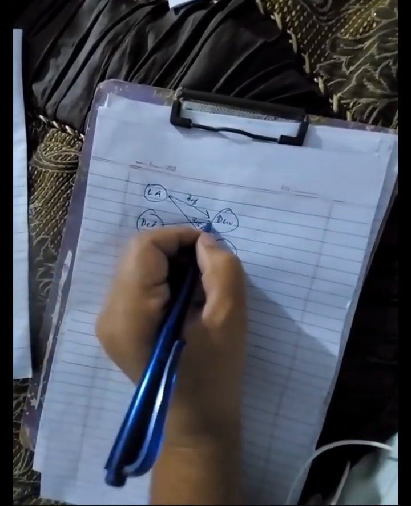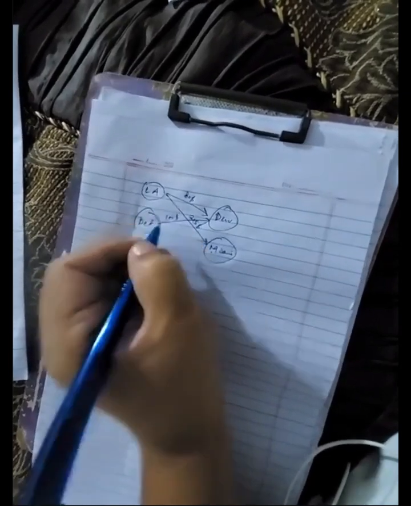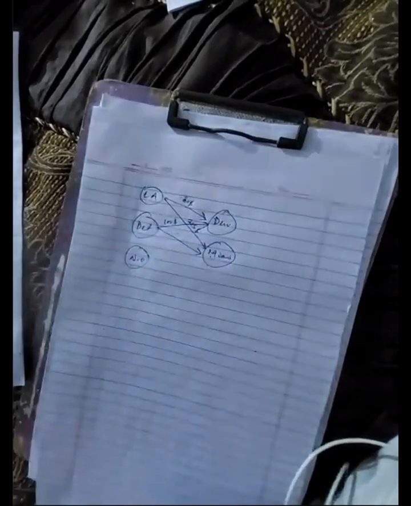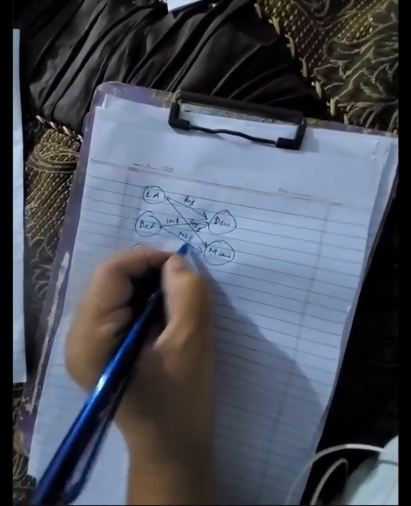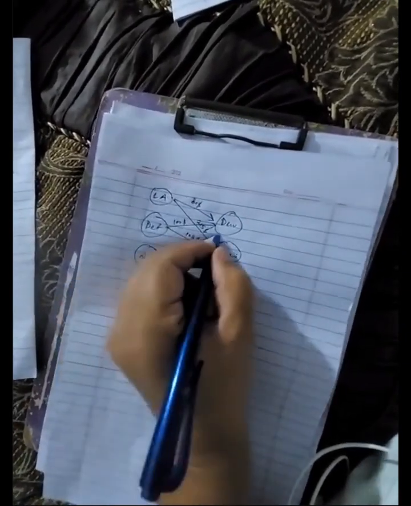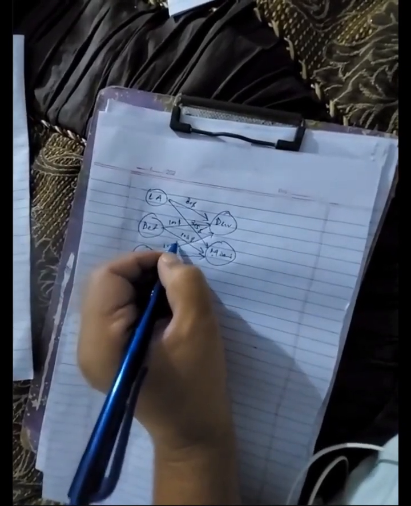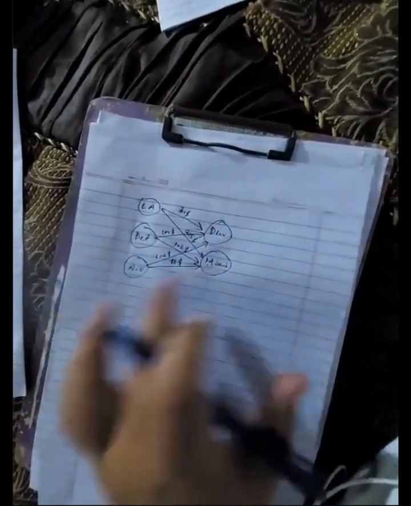Cost from Detroit to Denver is $100 per unit, and from Detroit to Miami is equal to $108. From New Orleans to Denver, it is $102 and $68 for New Orleans to Miami. So this is the network now.